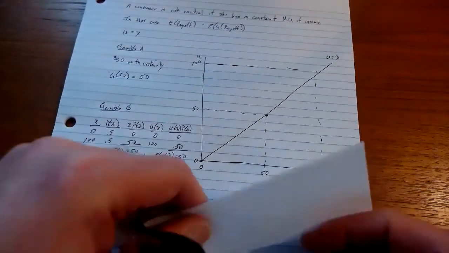The second case is a consumer who is risk averse. You'll note that averse does not have a D in it. A risk averse consumer has a diminishing marginal utility of income.